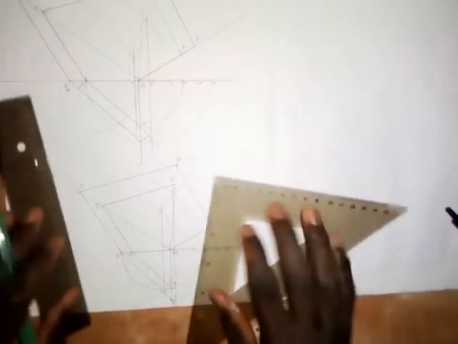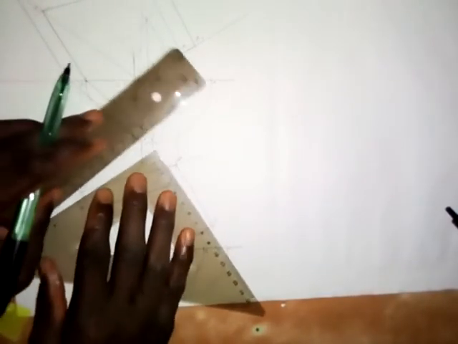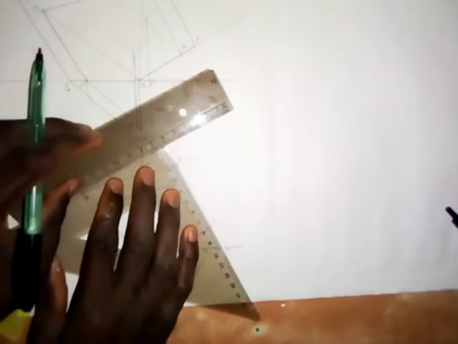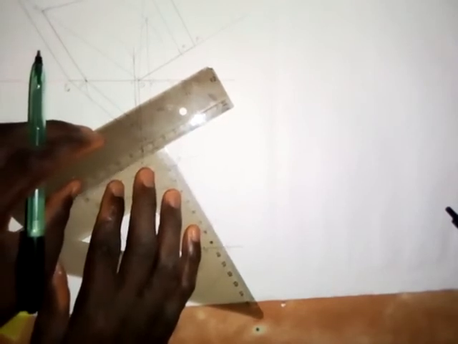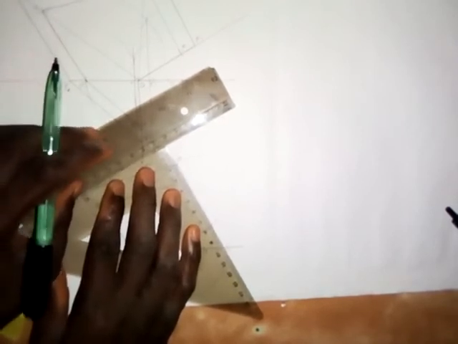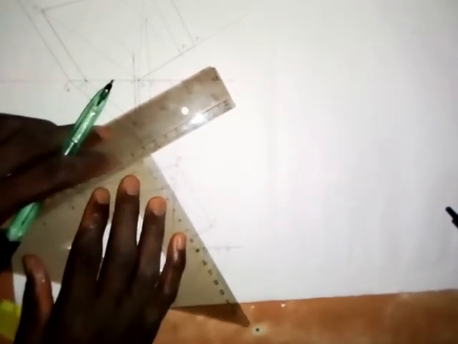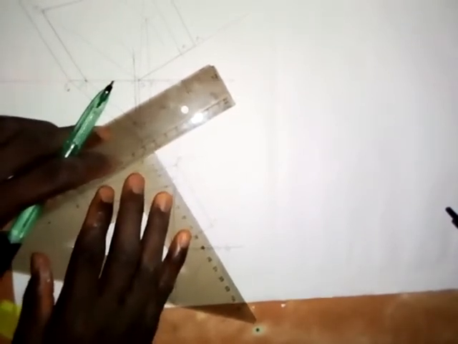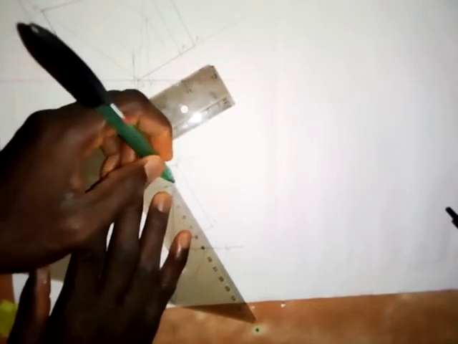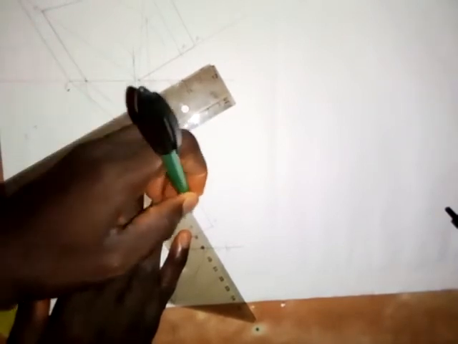So the next is to set your set square along CD like this, and then you shift the set square inward. When you get to point D1, you stop and draw a straight line like this.